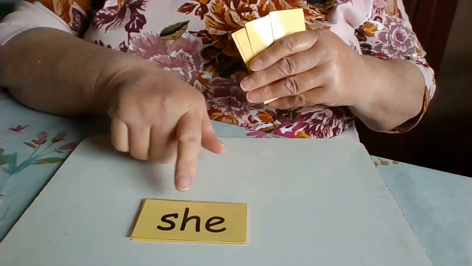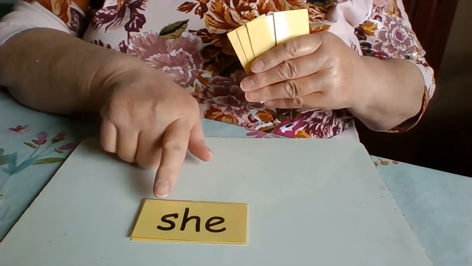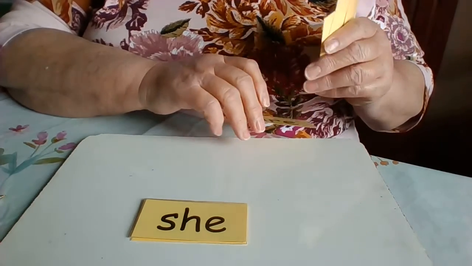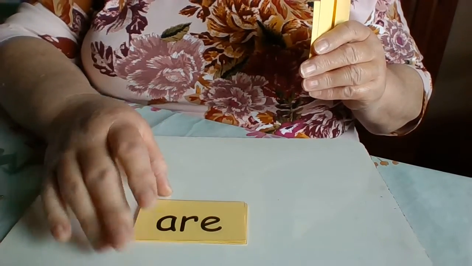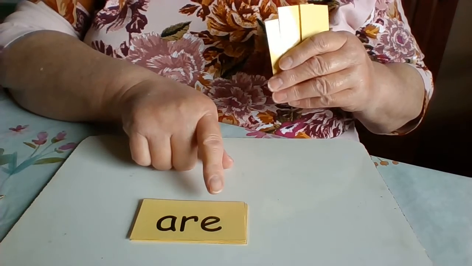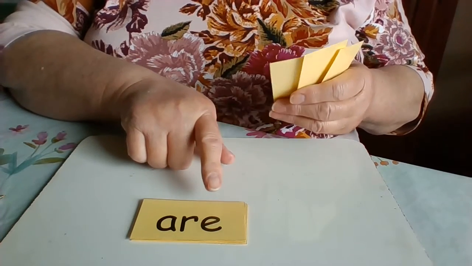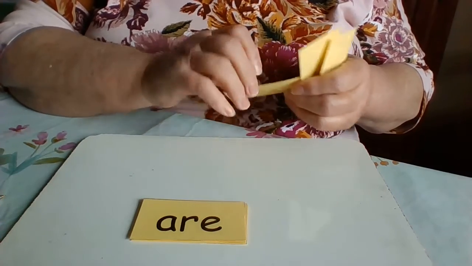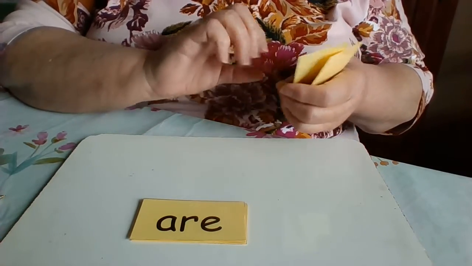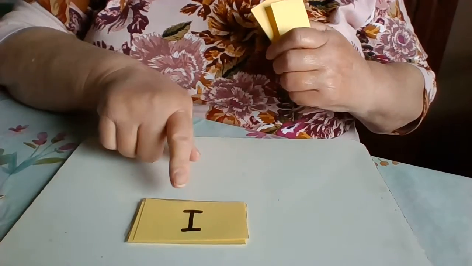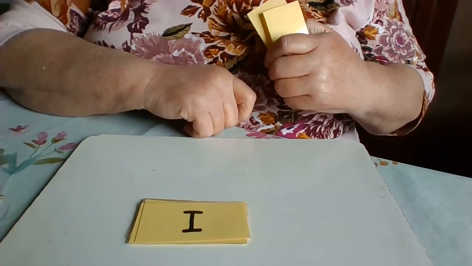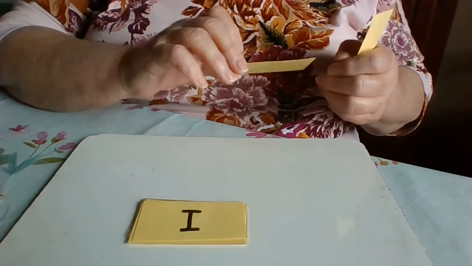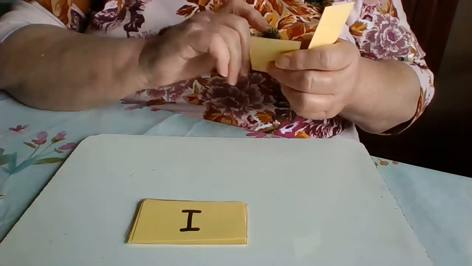S-H-E, S-H-E, S-H-E spells she, she. A-R-E, A-R-E, A-R-E spells are, are. I. That's a very easy one. It's the same as its letter name.